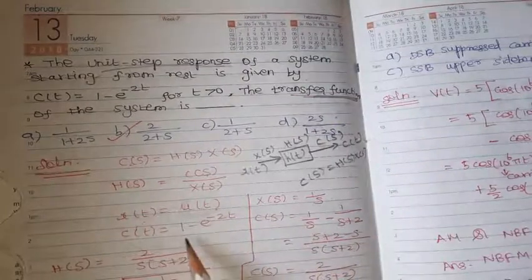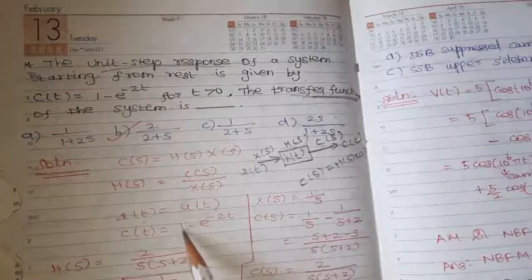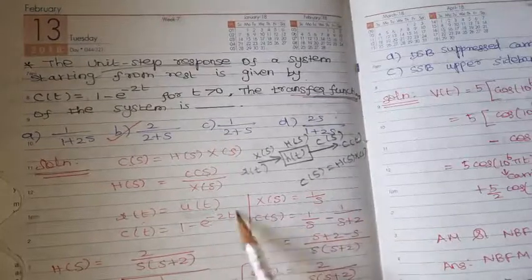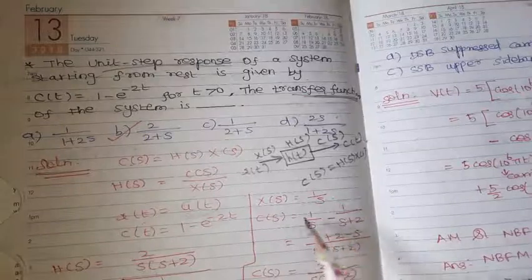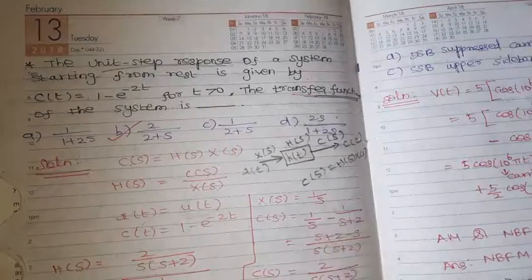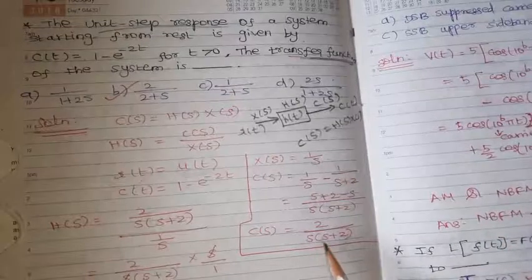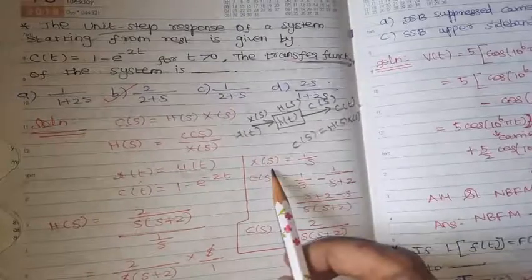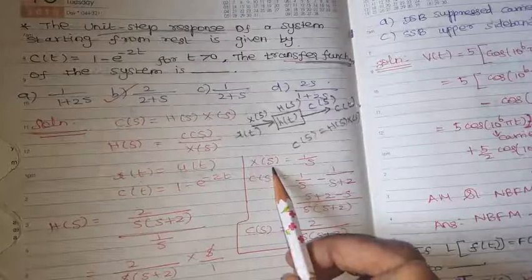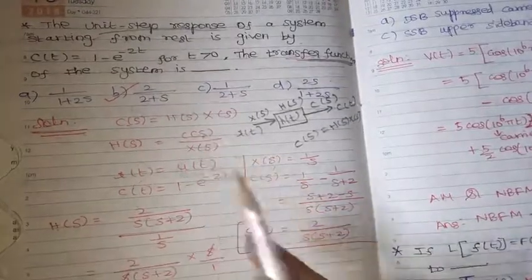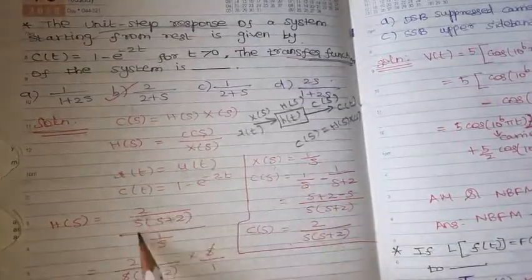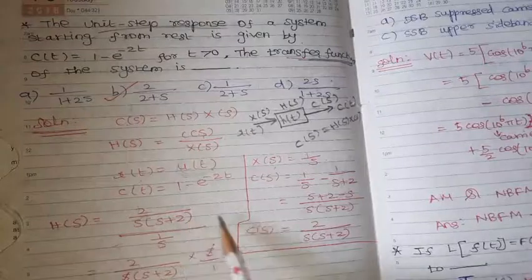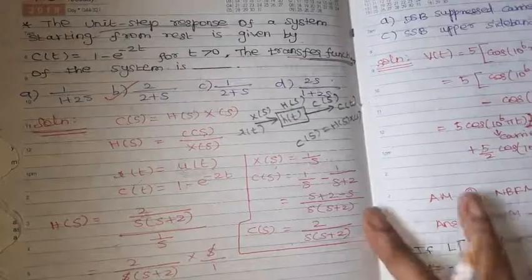Then c of t equals 1 minus e power minus 2t. For 1, the Laplace transform is 1 by s, minus 1 by s plus 2, since e power minus 2t gives 1 by s plus 2. Then take the LCM: s plus 2 minus s, the s terms cancel, so we get 2 divided by s into s plus 2. This is C of s. So C of s we know, and X of s also we know. What we need to find out is H of s, which is nothing but C of s by X of s. Write the C of s value divided by X of s, which is 1 by s. So 1 by s goes to the numerator as s by 1. This and this get cancelled.